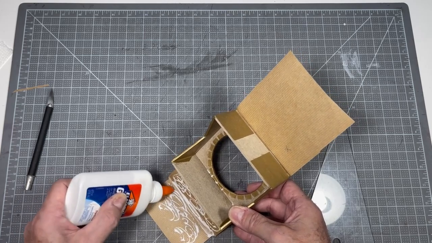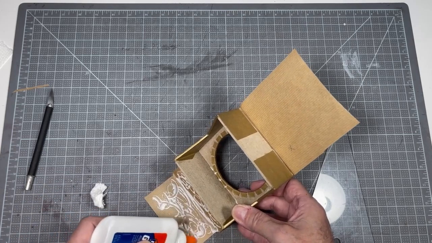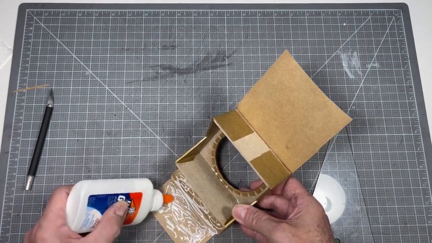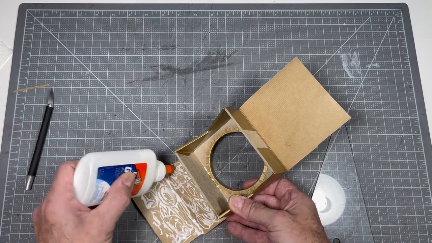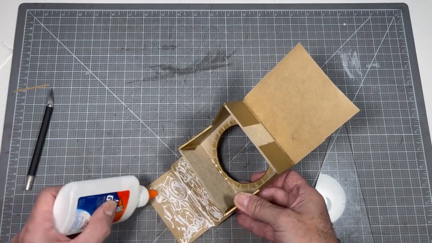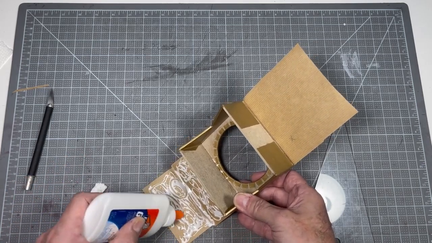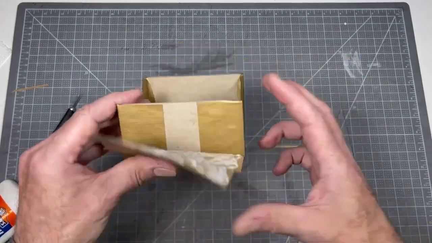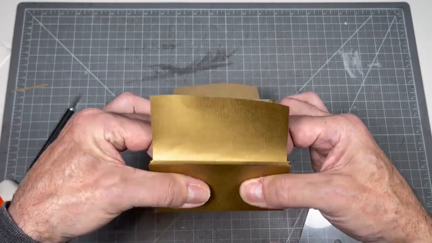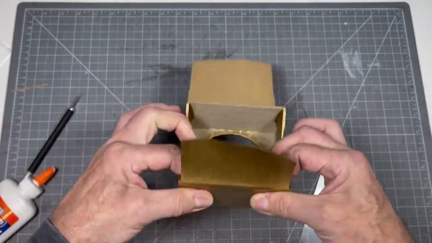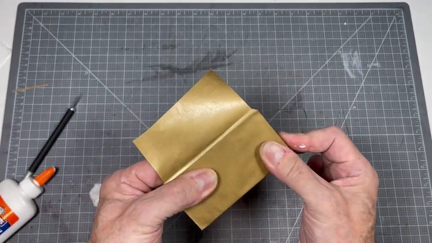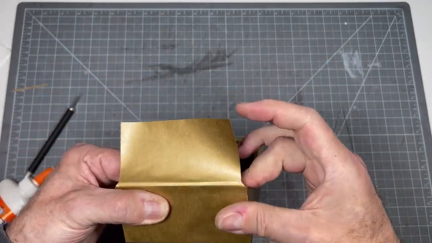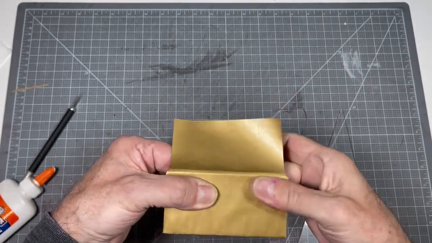I probably should smooth this out, but I think I'm just going to move this along and just squish it on there. Okay. Very nice.